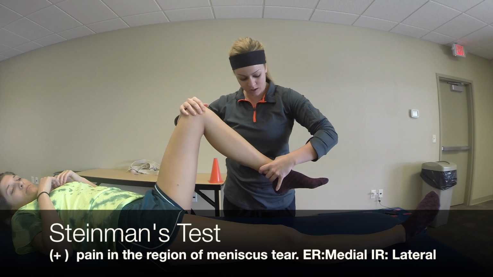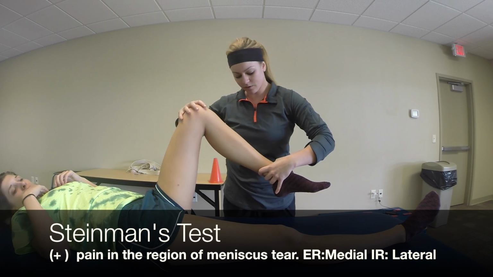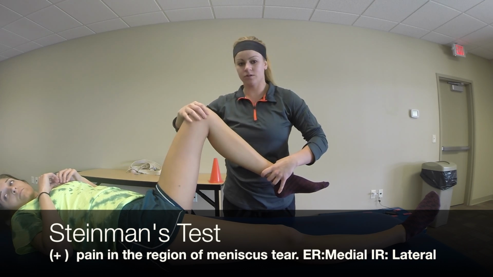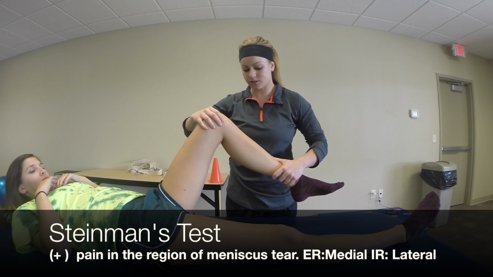And if I internally rotate and they have pain on the lateral side, that could also be a positive sign for a lateral meniscal tear.